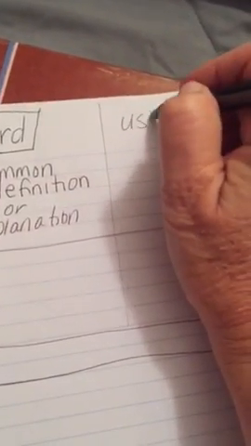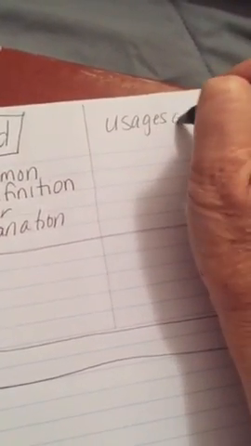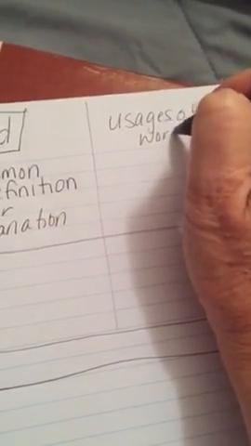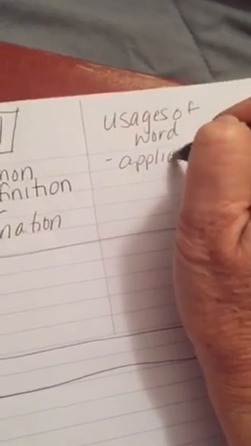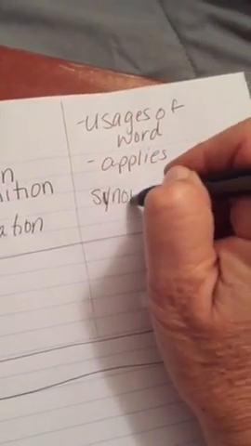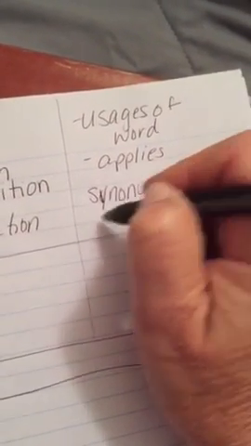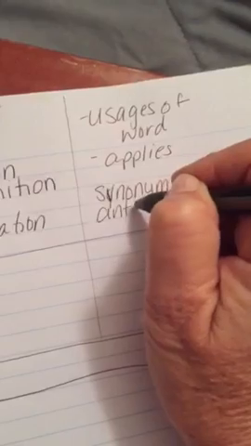And then in the second box, next to it, you're going to do a little bit more of the same. You're going to give some usages of the word or how it applies. And you can even put some synonyms and antonyms in here.